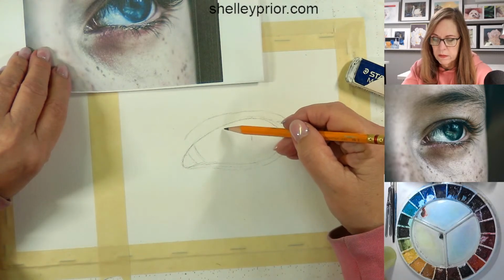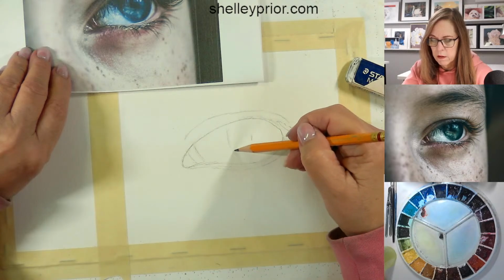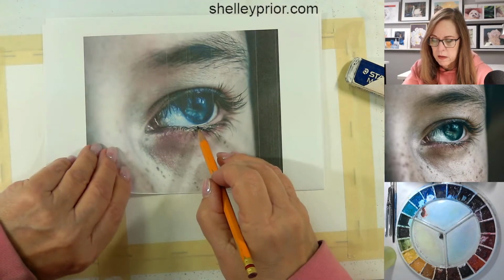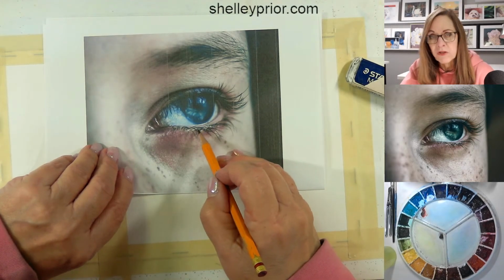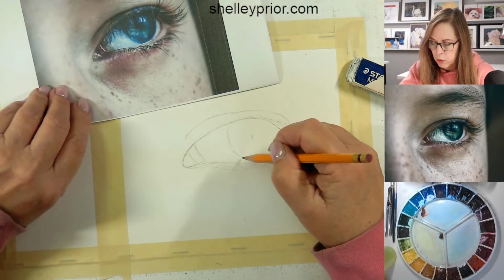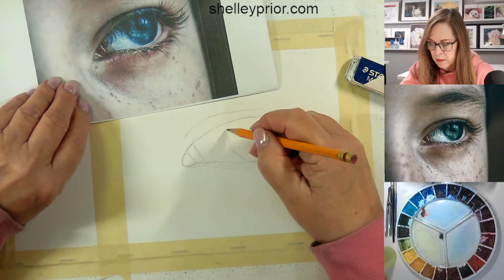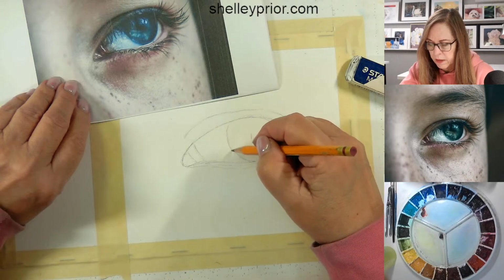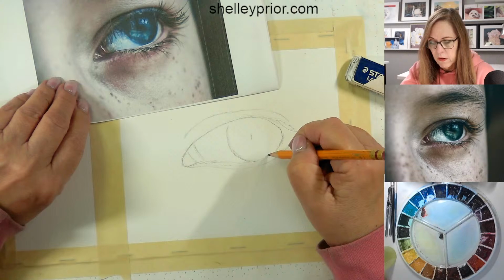All right, so let's go with the iris here. It's almost touching the bottom. Oh, it actually is touching the bottom. So let's put that down there, but just barely. We're not losing a lot of the bottom of the eye, and we're not assuming that there's white in the eye there. There's not.